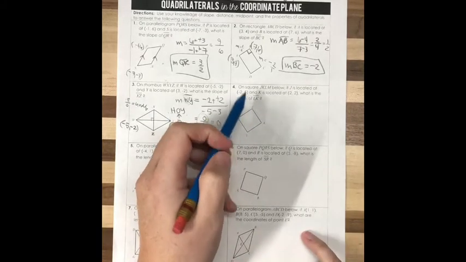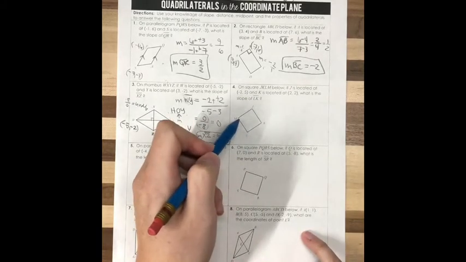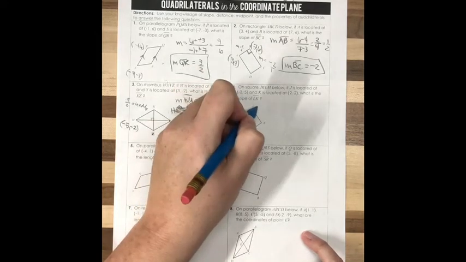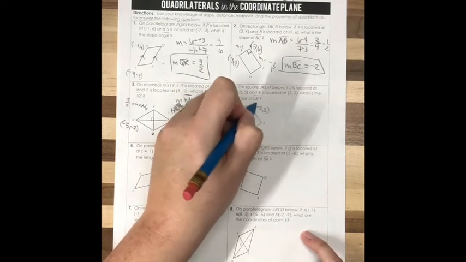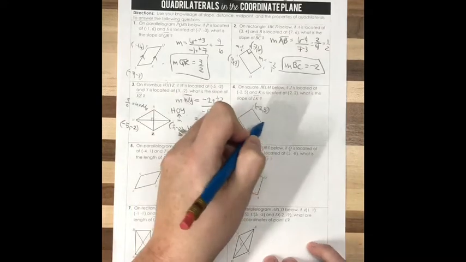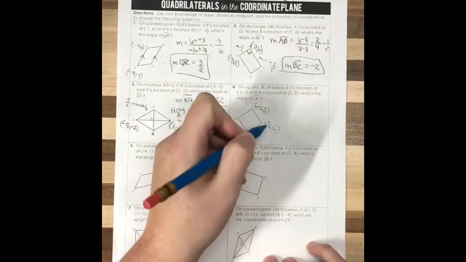On the square JKLM, J is located at -2, 5. K is located at 2, 2.